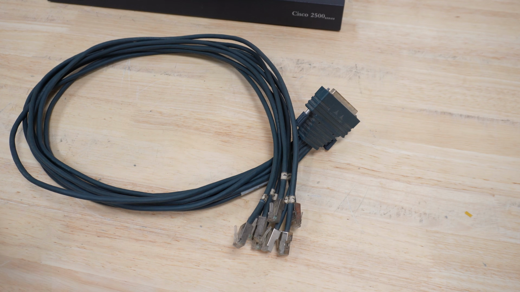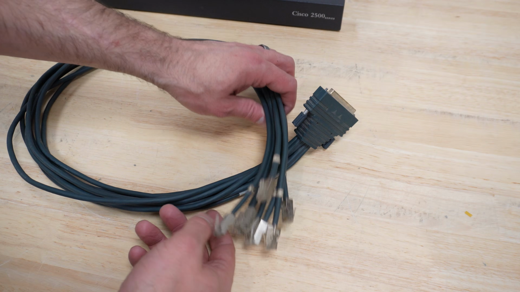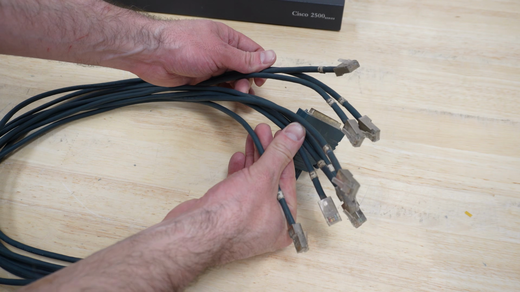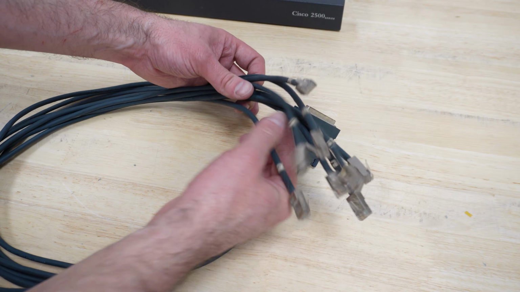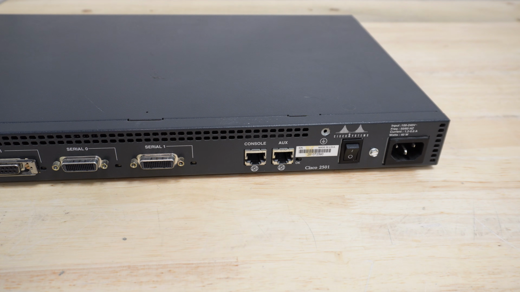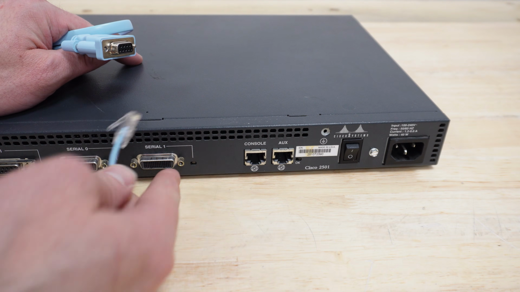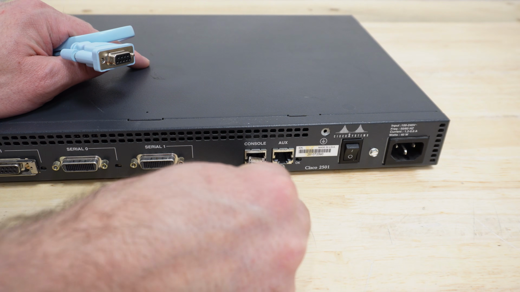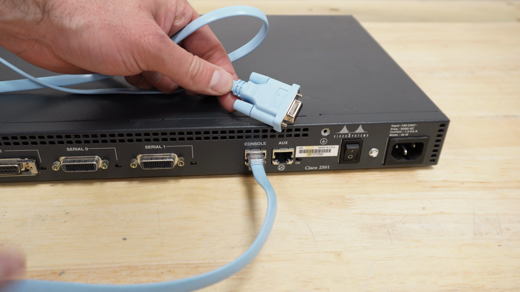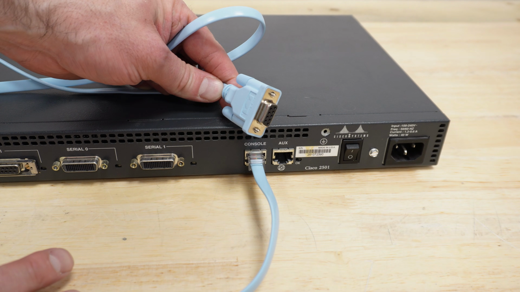That 2509 in the rack actually has a special async port that accepts one of these squid cables, which actually break out into 8 RJ45 connectors for administering 8 different devices over the serial console. And when I'm talking about console administration, I mean this console port, which accepts an RJ45 connector, and you use one of these RJ45 to DB9 serial cords to connect it up to a machine locally.